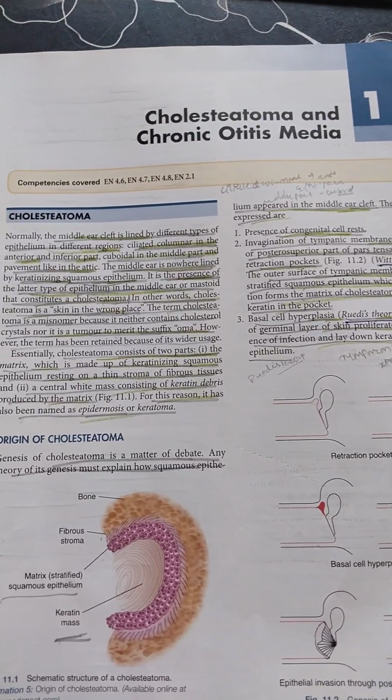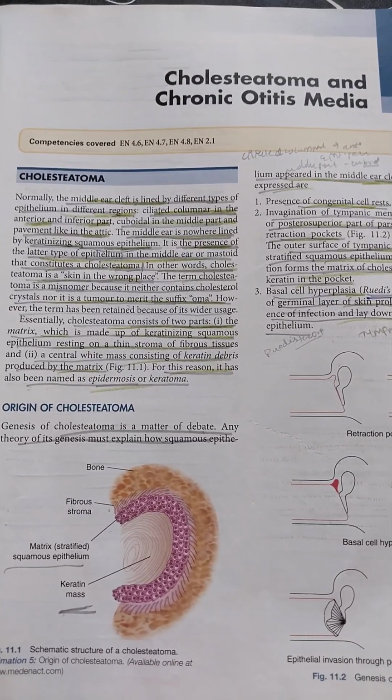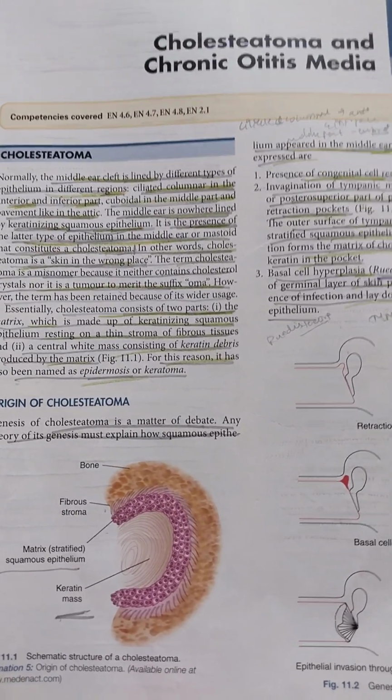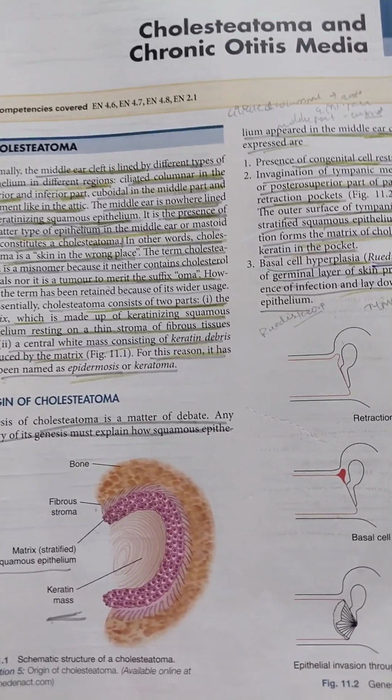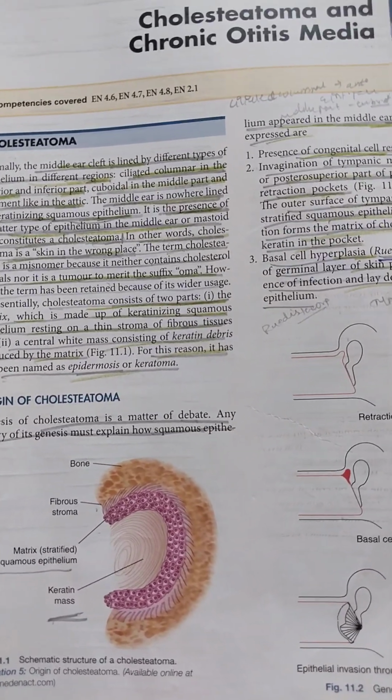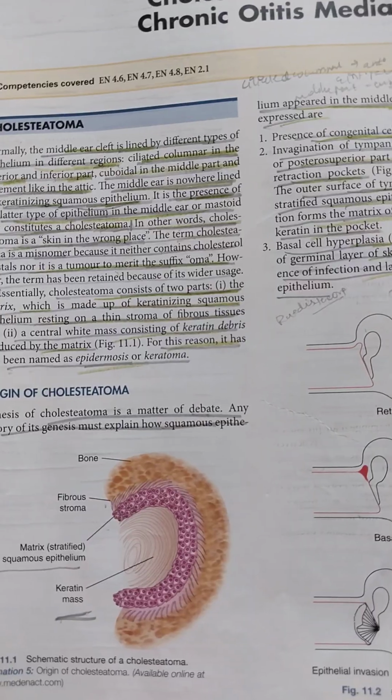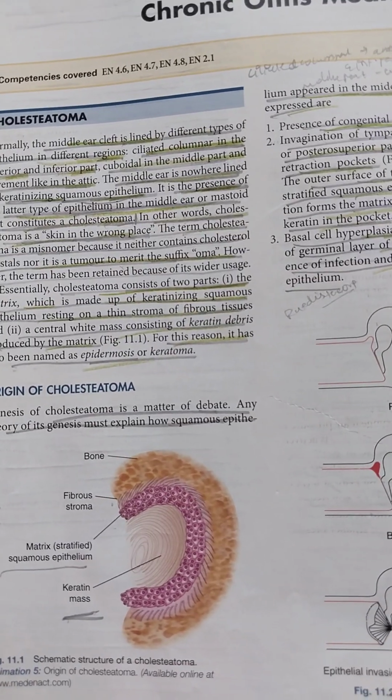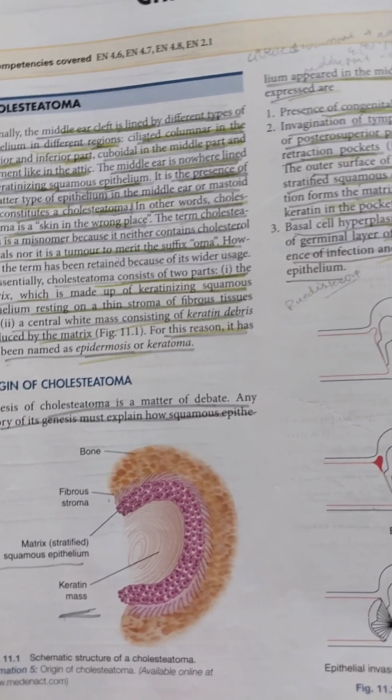Yes, let's discuss cholesteatoma. What do you mean by cholesteatoma? What does this name indicate? Cholesteatoma means cholesterol plus oma, meaning tumor, but it is a misnomer. It does not contain cholesterol and it is not a tumor.